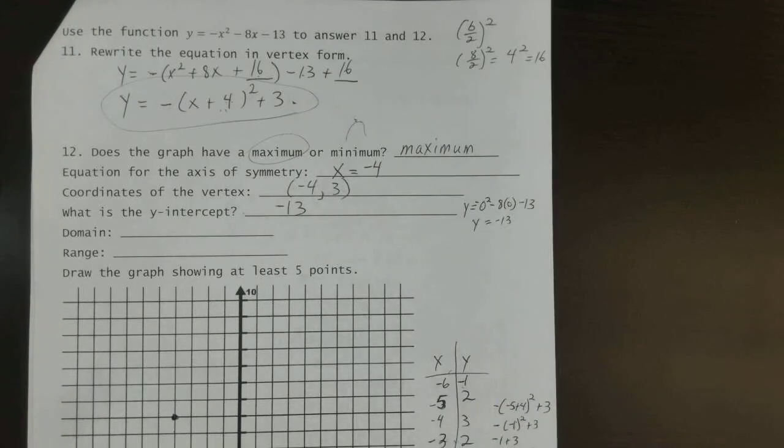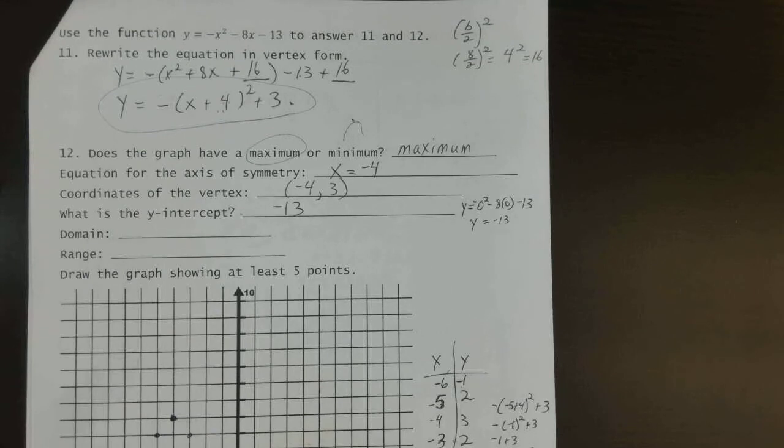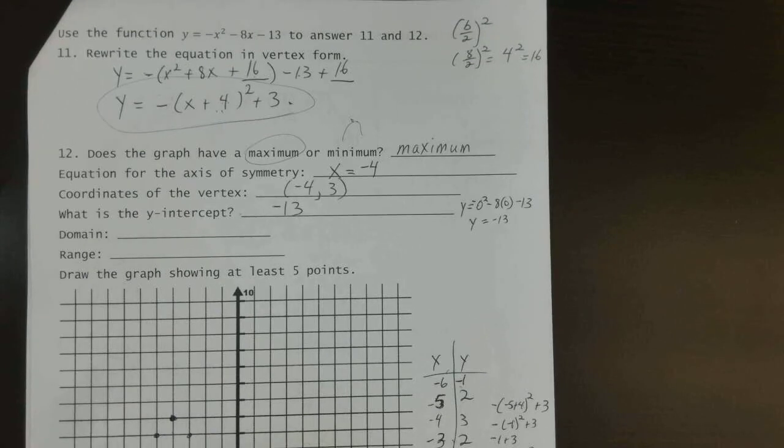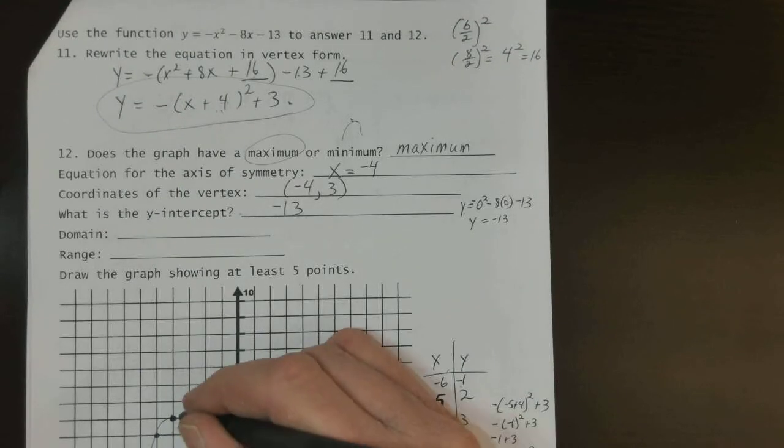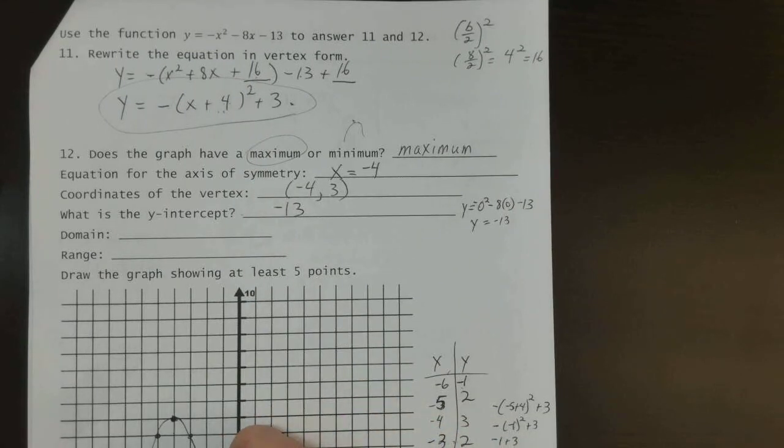Negative 6, negative 1. 4, 5, 6, negative 1. Negative 5, positive 2. Did that one already. Negative 4, 3. Negative 3, positive 2. Negative 2, positive 1. All right, got a nice little parabola here.